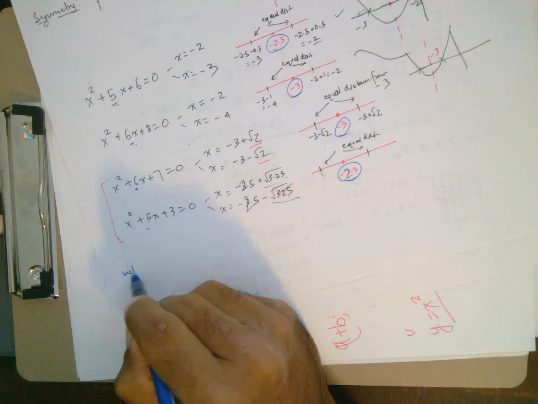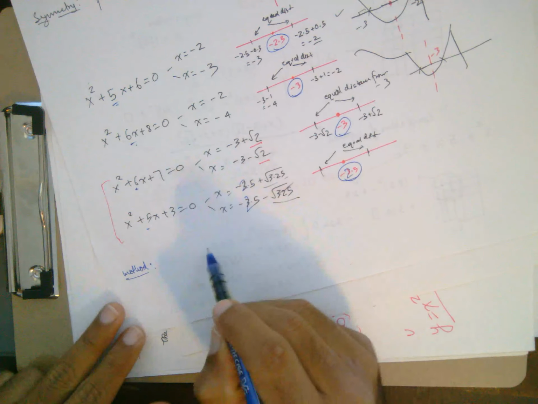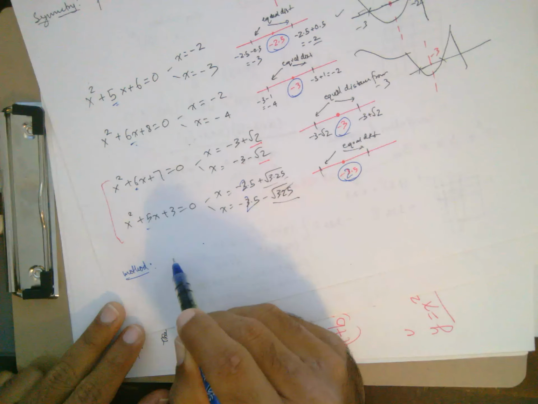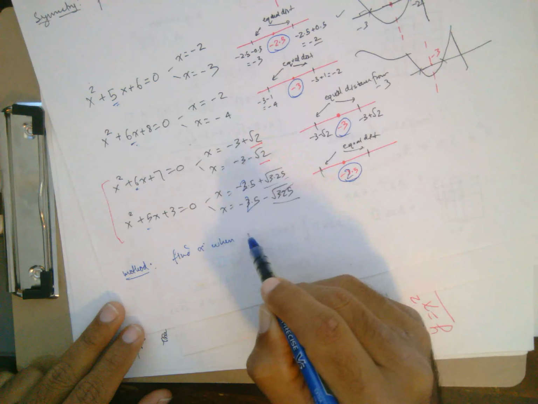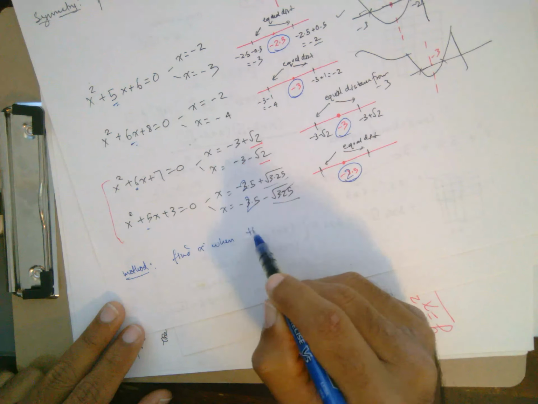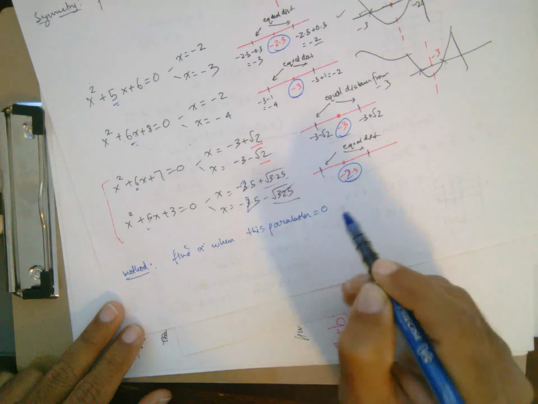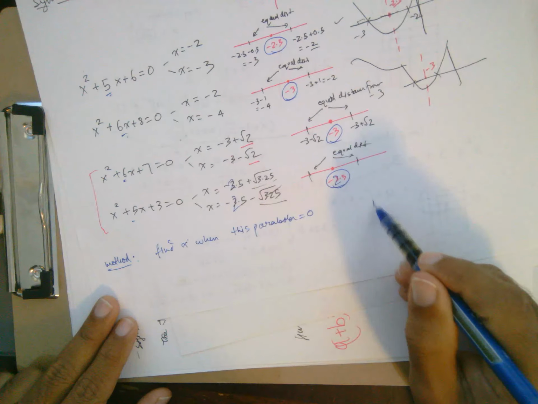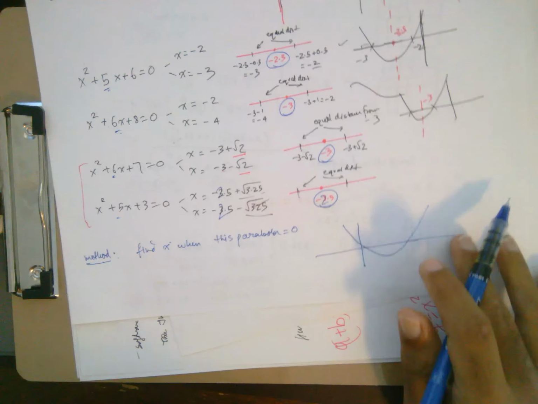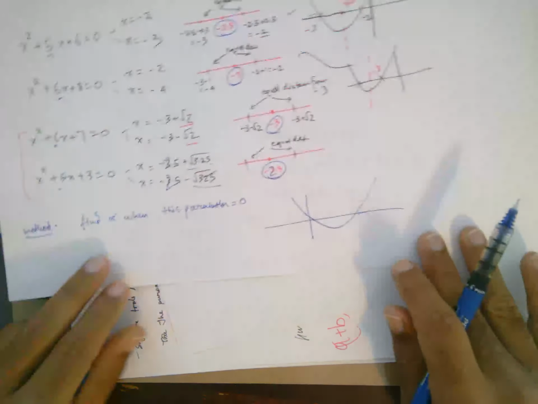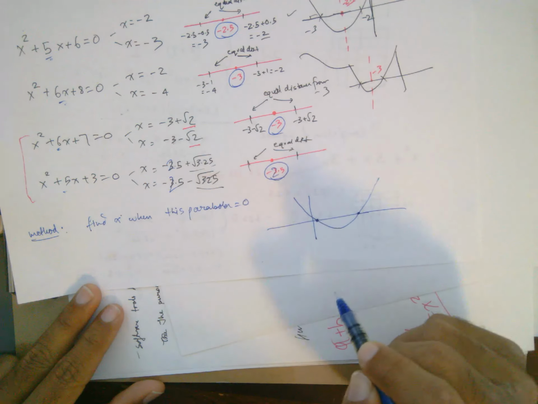So what's the method? The method is based on this observation. Let's say I'm trying to find x when this parabola equals 0, and I give you what the parabola looks like. I know that these two are the answers, and I'm trying to find them.